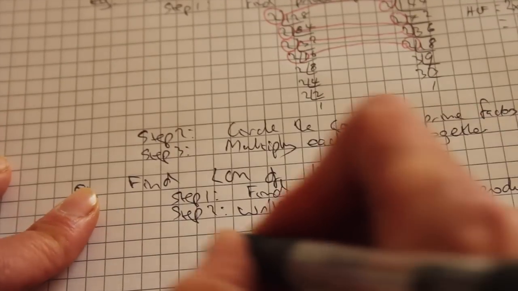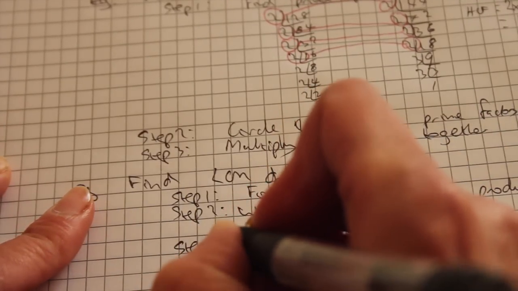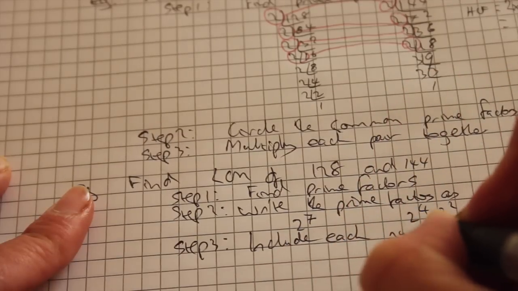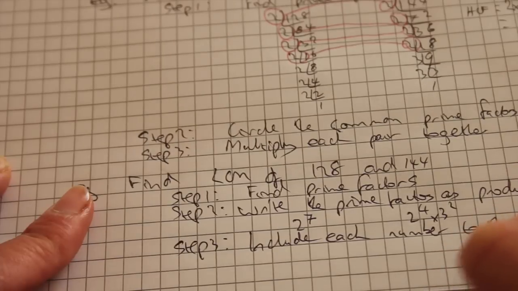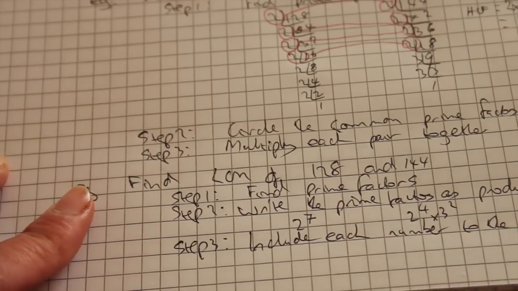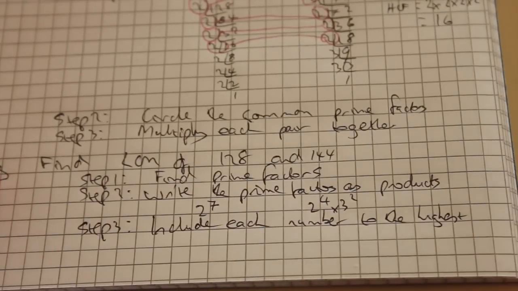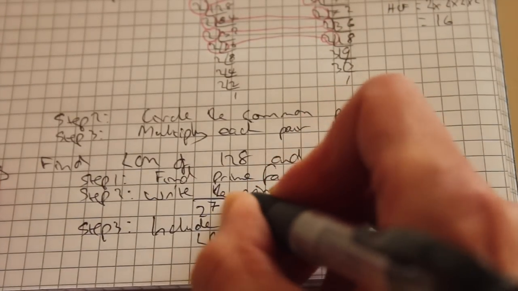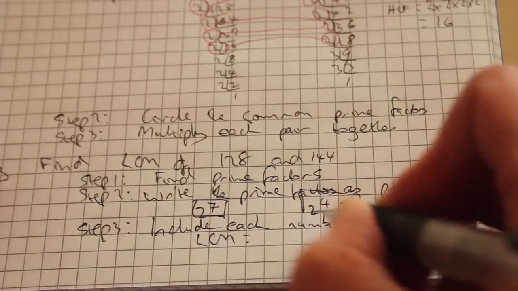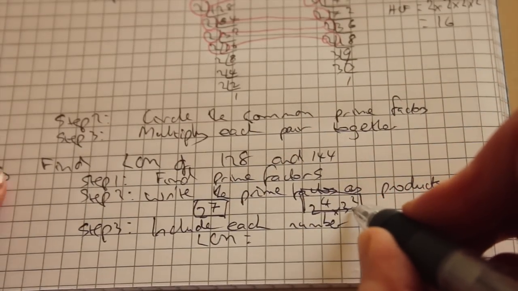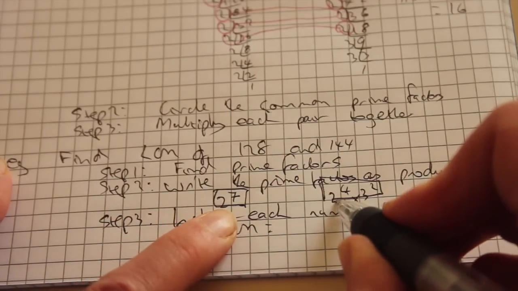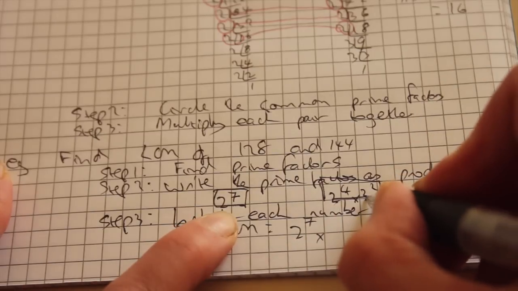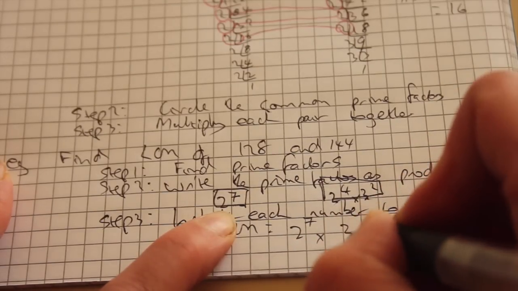Now for your lowest common multiple, step 3, include each number to the highest power. Now what I mean by that is if you look at your two answers, you've got 2 to the 7 and 2 to the 4 times 3 squared. So I've got the number 2 twice. I include it to the highest power, so I include that one there. So it's 2 to the 7. Look at the number 3, I only have it the once over here, so I include that.